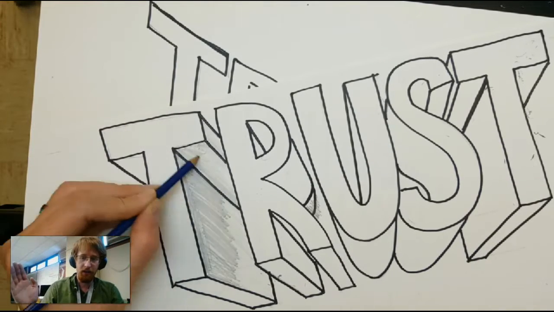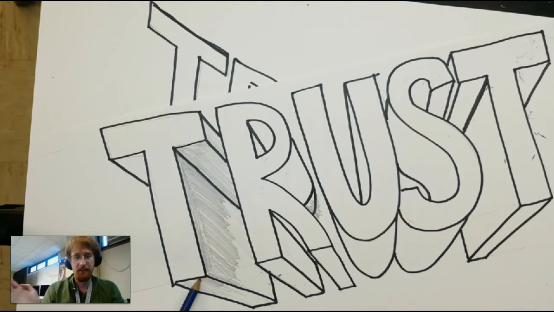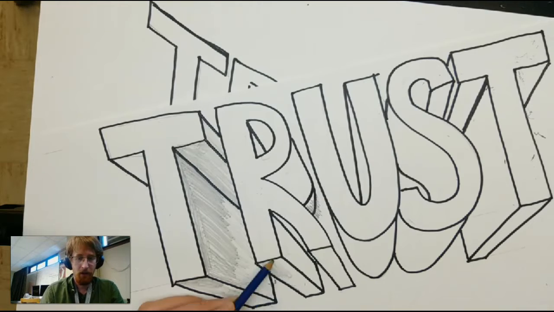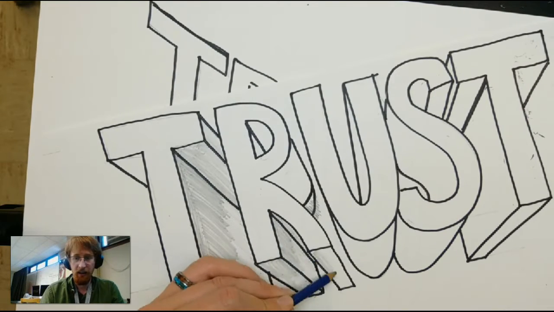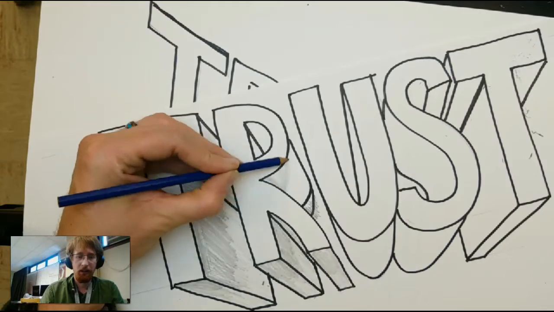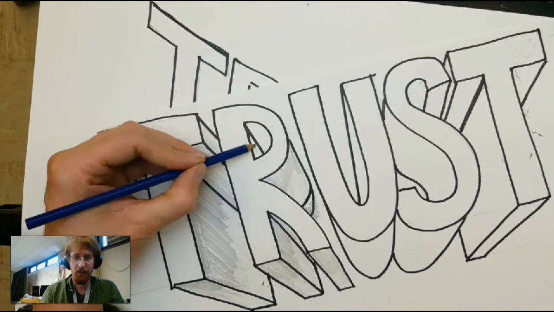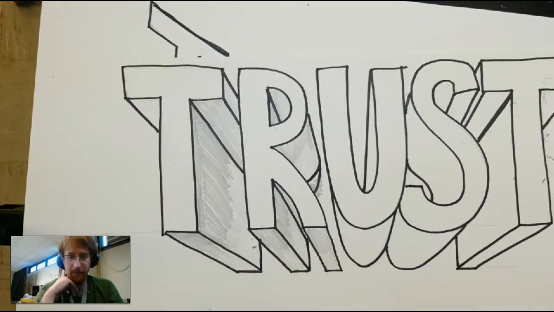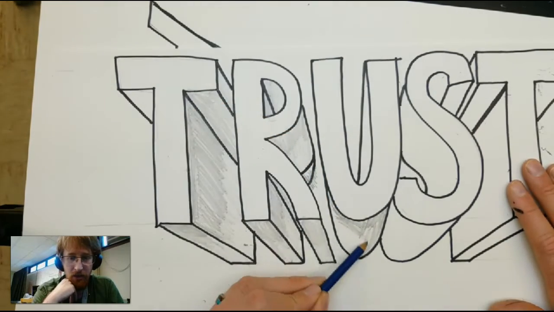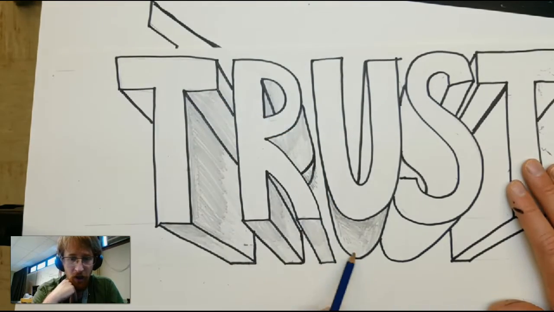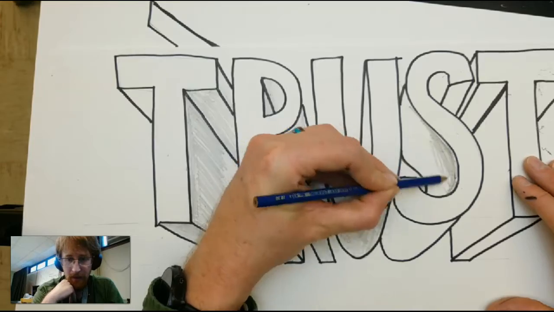It'll be dark to light, right to left. And then I'm just going to keep shading, dark to light, dark to light.